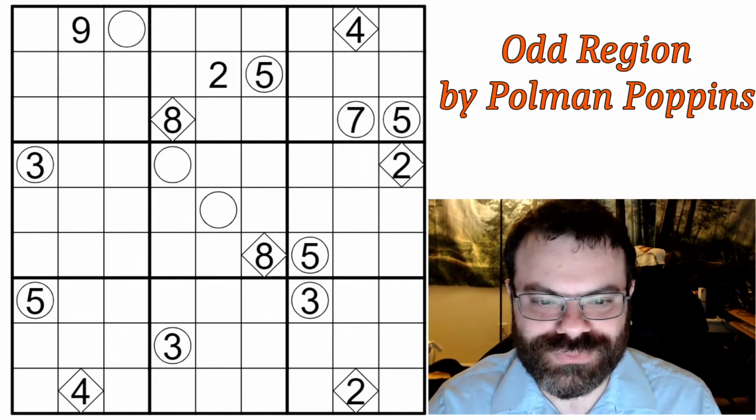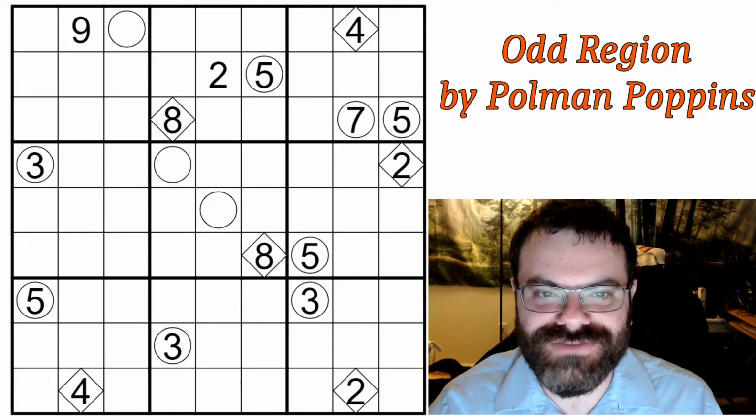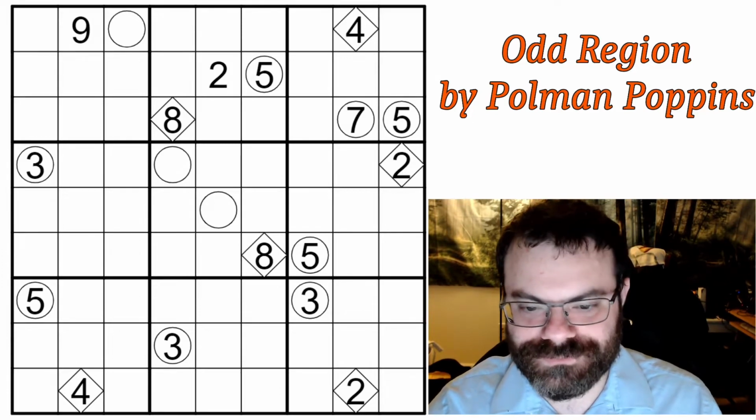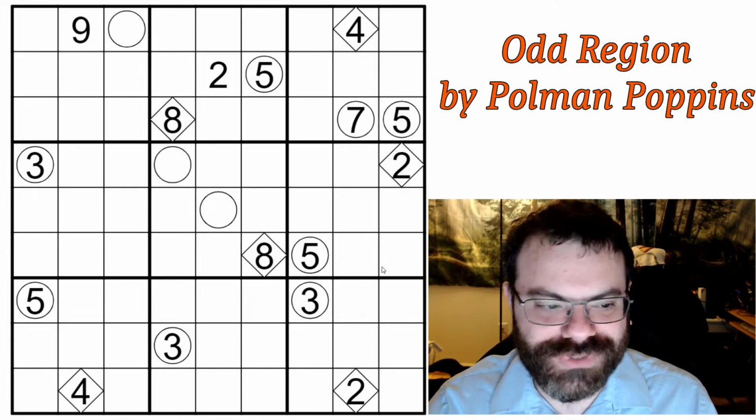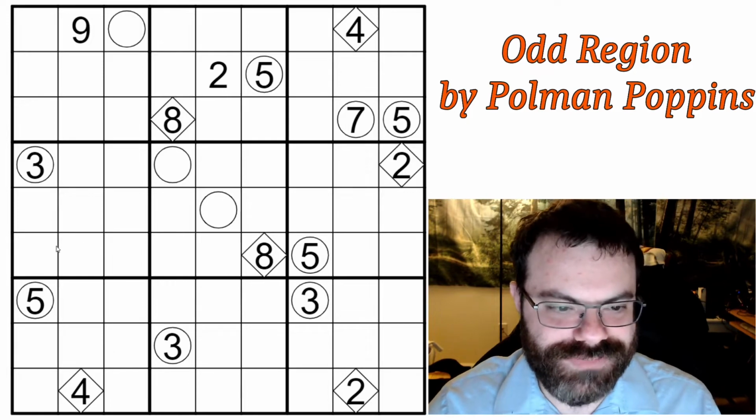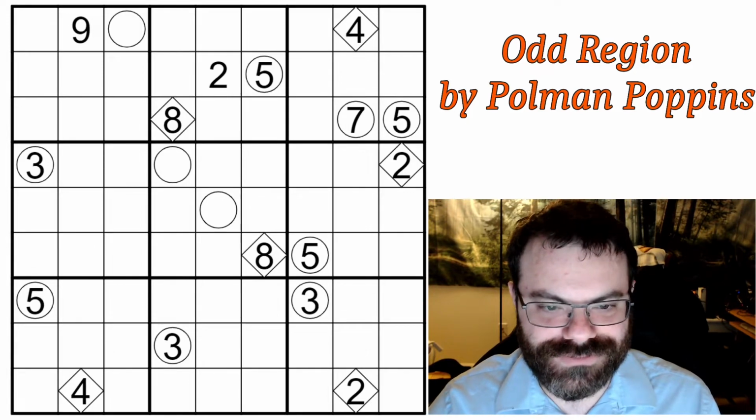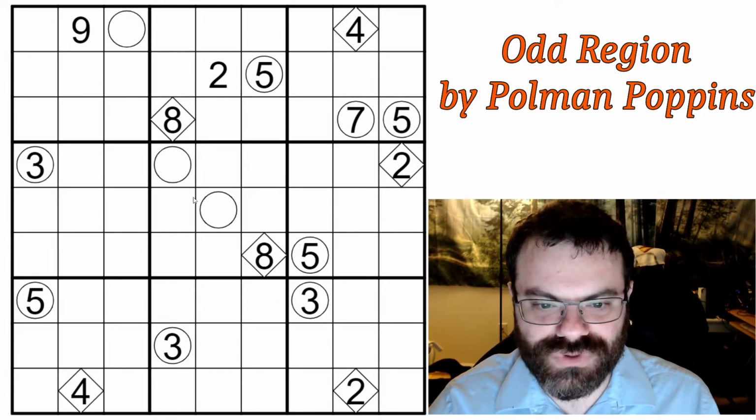So today I'm going to be doing a live solve of Odd Region by Polman Poppins. And this has a really interesting rule set, so I will make sure I go over that carefully. So first of all, we do have normal Sudoku rules.